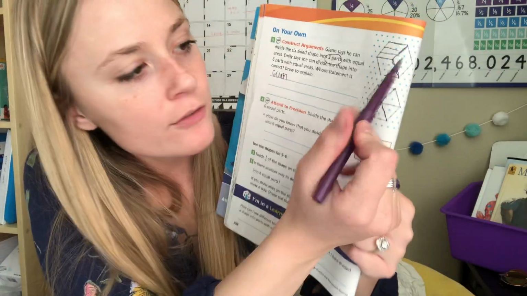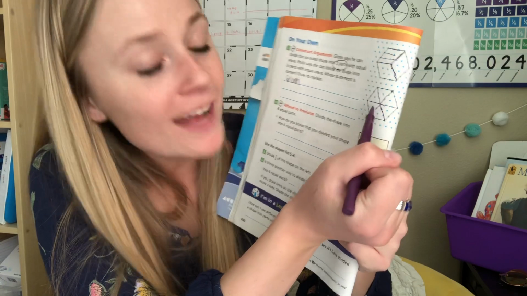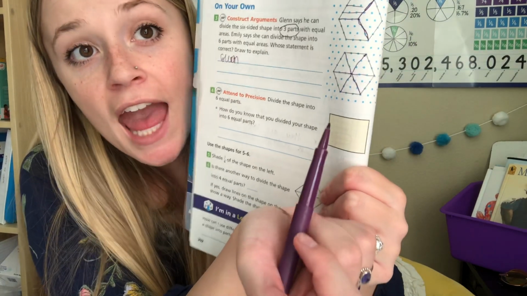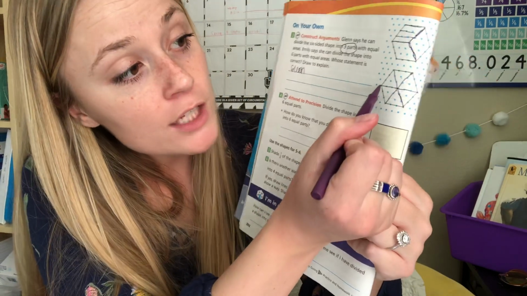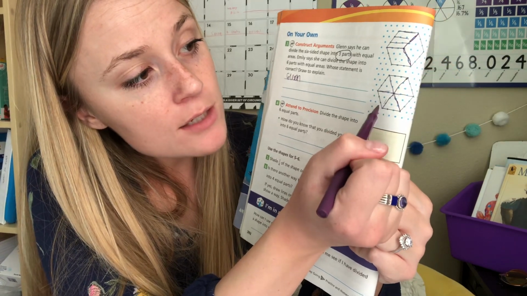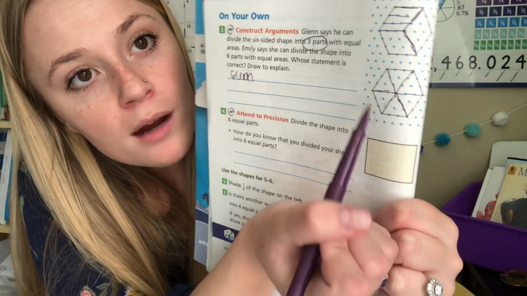So now I have 1, 2, 3, 4, 5, 6 areas, and they are all equal. They look like triangles. Those are all equal parts. So Emily is also correct.